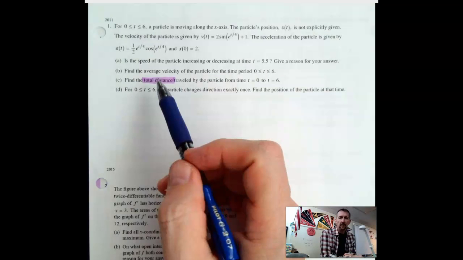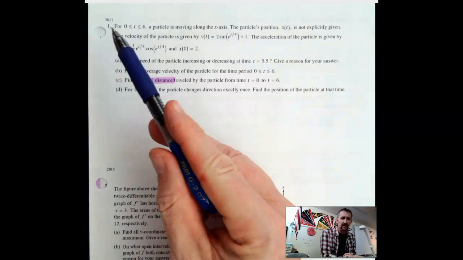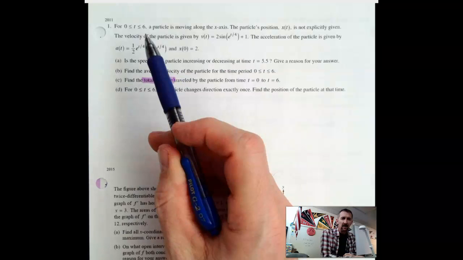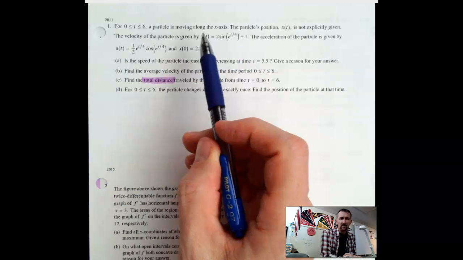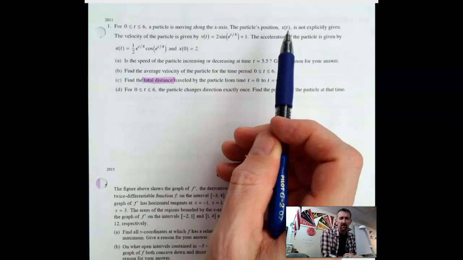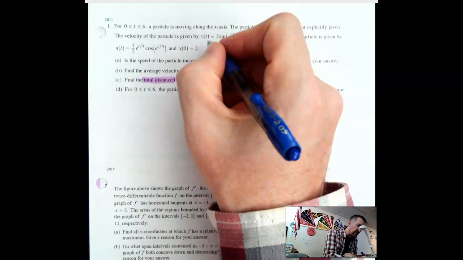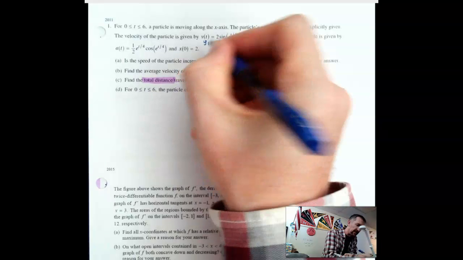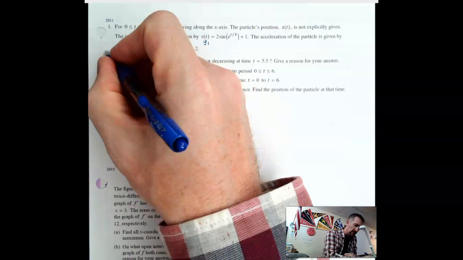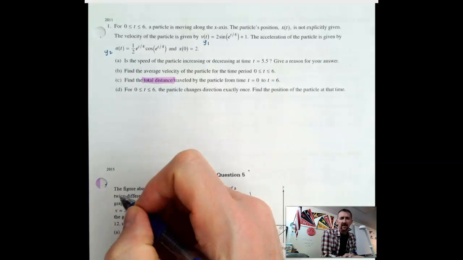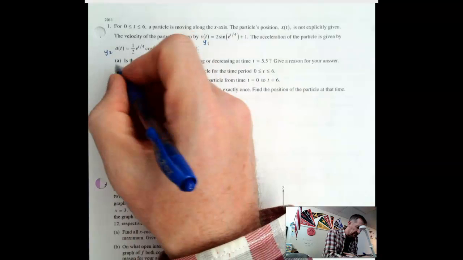Okay, so there were two more examples, AP questions, 2011 and 2015. A particle is moving along the x-axis, position is not given, but the velocity is given by this, and the acceleration is given by this. So immediately we would type that into y1, we would type this into y2, and it says, is the speed of the particle increasing or decreasing?